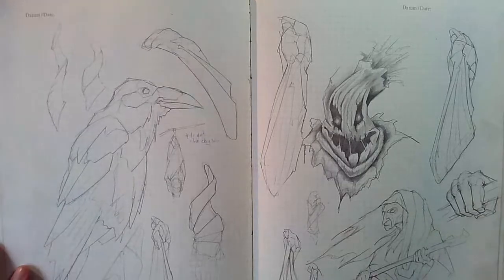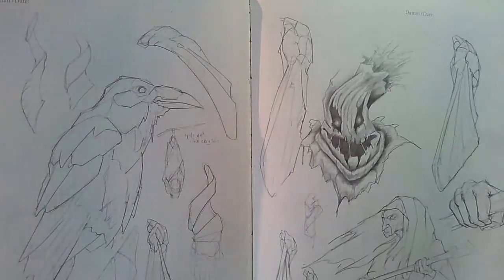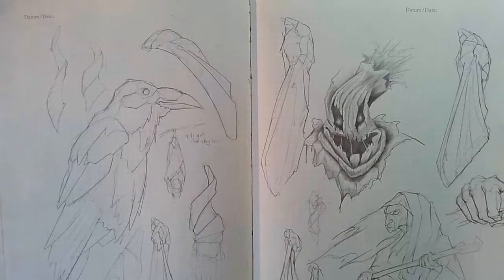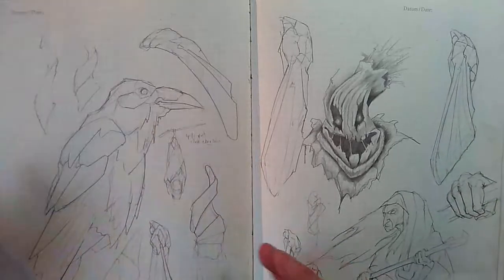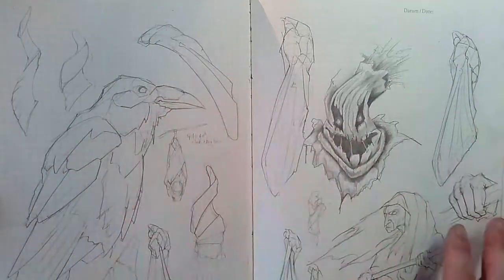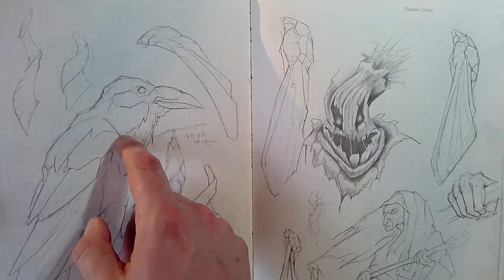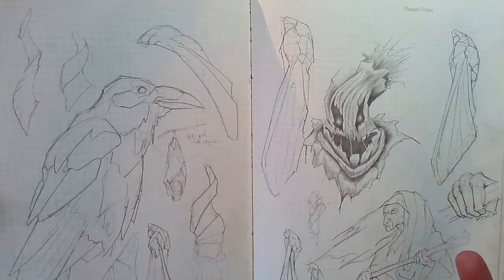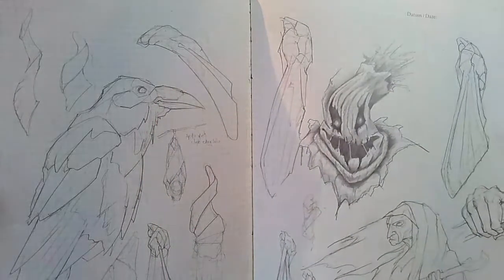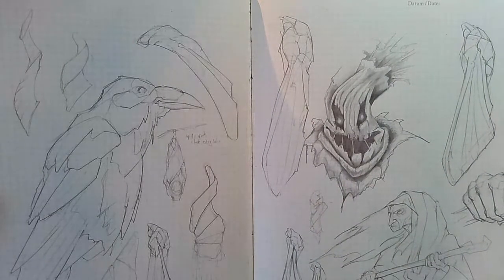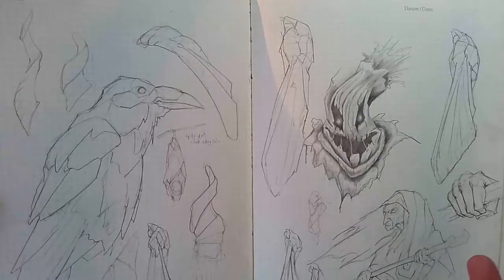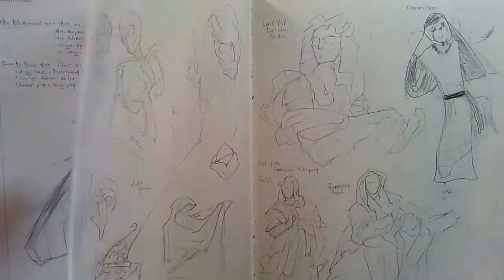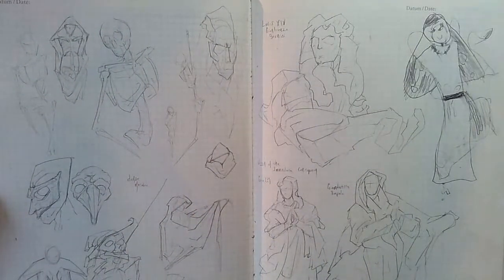So as you can see in this first page, I'll just start flipping through here. In a lot of these drawings, I'm breaking down the shapes of my subject, like this raven, into these different planes, like complex polygons. So if you think of maybe early PlayStation video games or Nintendo 64, that type of graphic resolution. And as I said, this has a lot of benefits.